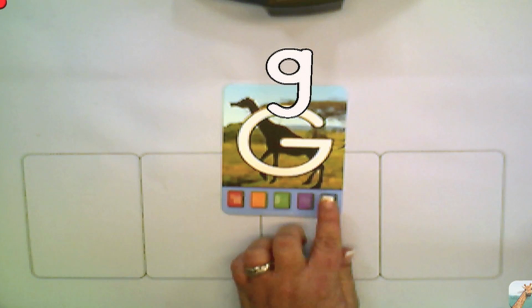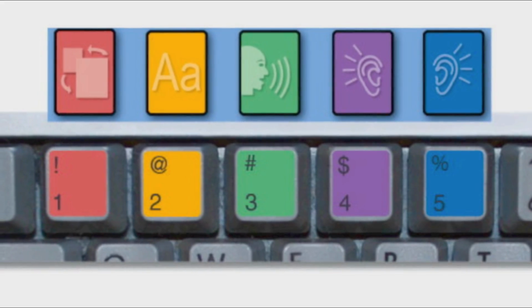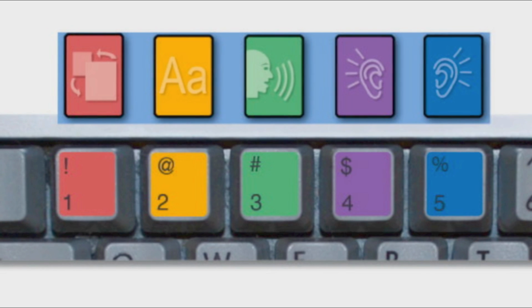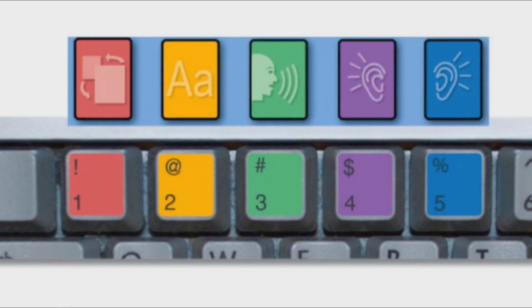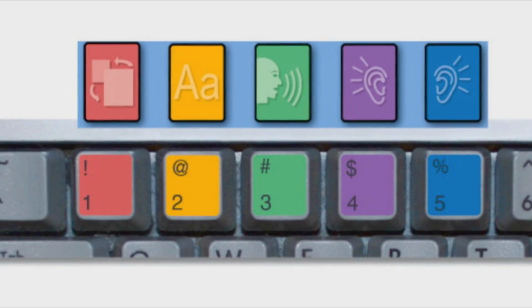J. There are also keyboard shortcuts that will help you activate the buttons on the card. The keyboard shortcuts you will use are numbers 1 through 5. Red is number 1, yellow is number 2, and so forth. So now let's take a look at how to build a sentence.